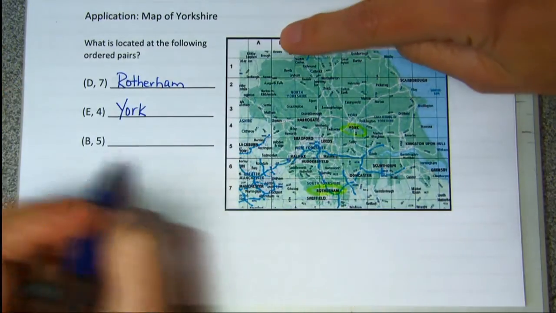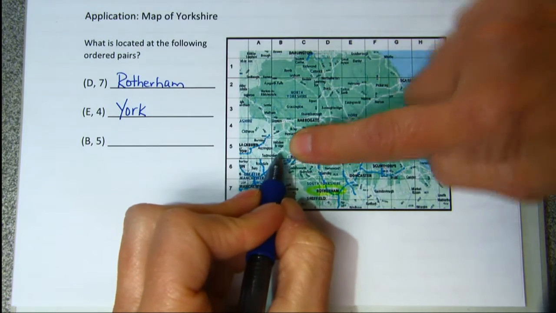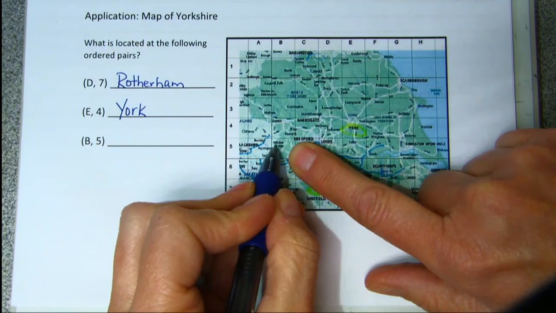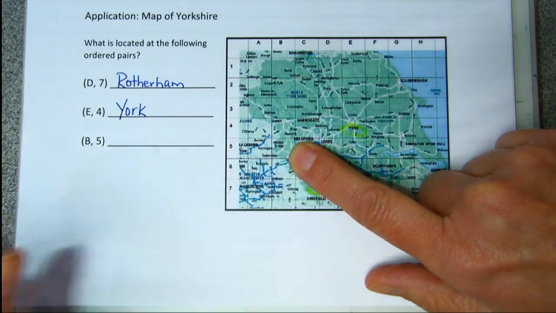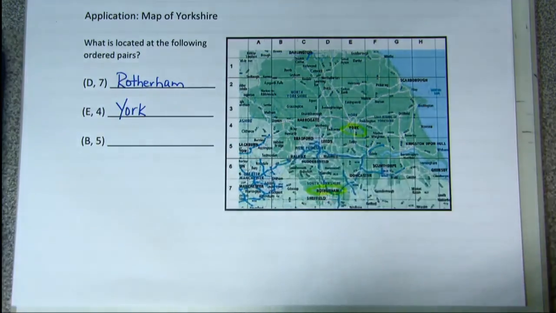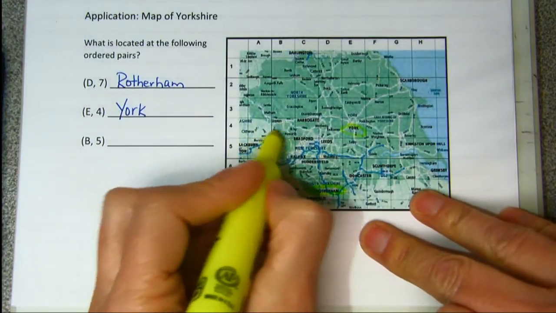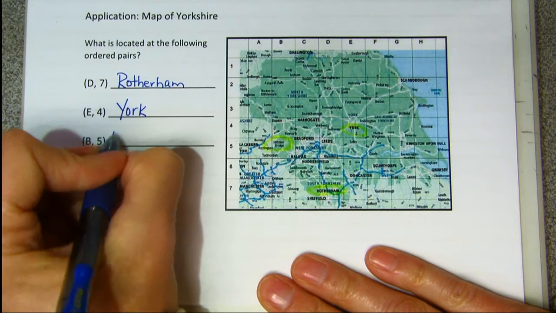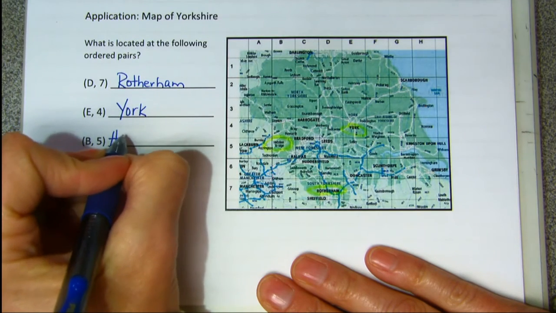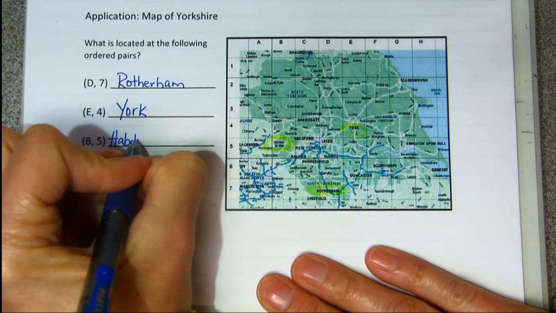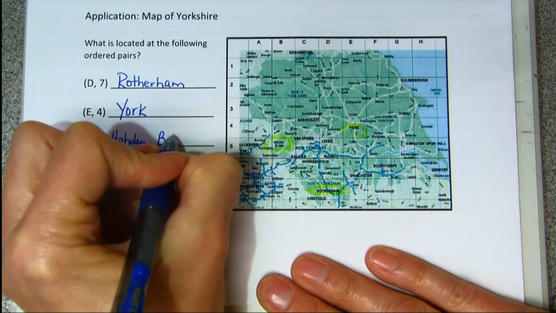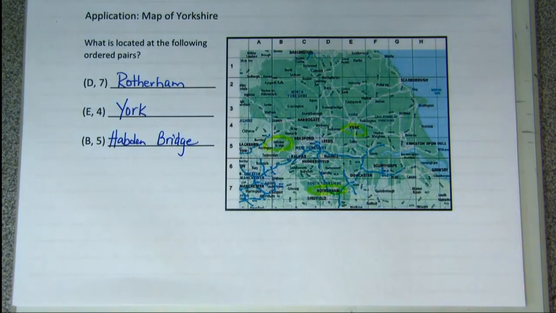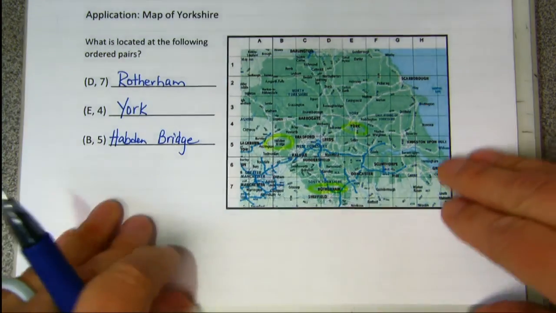And then B5, good grief, not sure what that second letter is, something bridge, I think it's HA, we're going to pretend. You guys have better eyes than I do. So we have HABDN bridge. So that's how you read a map. If you ever need to read a map, it's not on your phone. Okay? All right?